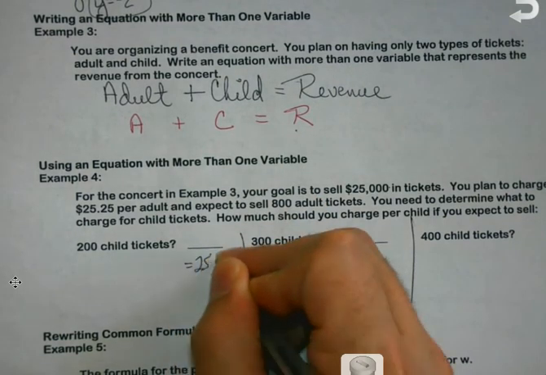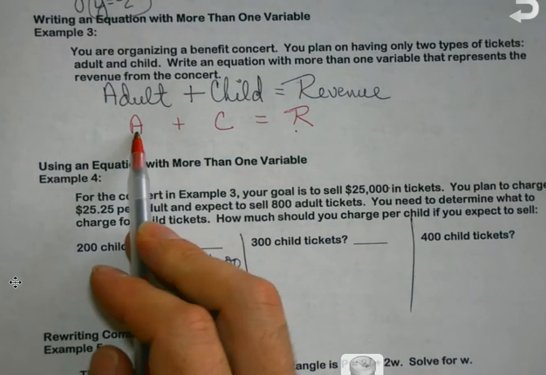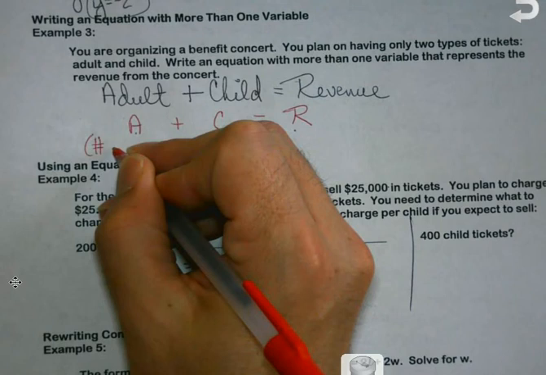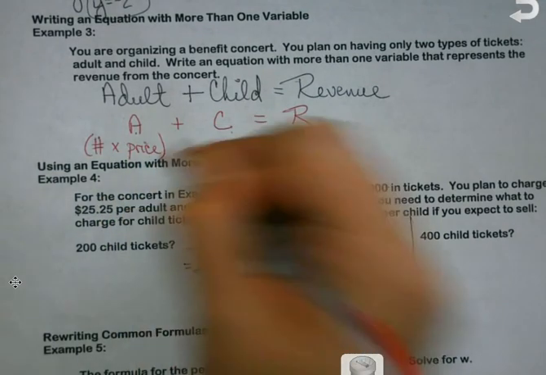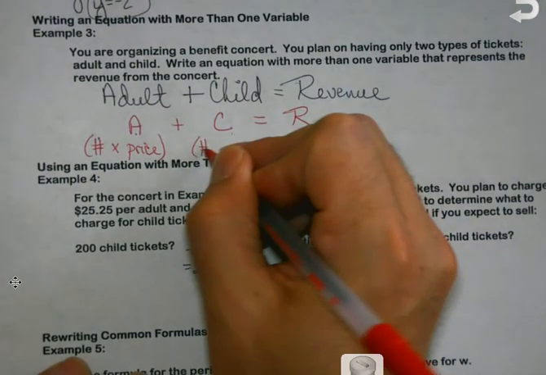So we want to equal 25,000. You plan to charge $25.25 per adult and expect to sell 800 adult tickets. Whenever we're talking about adult or children here, we're talking about the number you sold times the price that you are going to charge. So how many tickets am I selling? How much am I getting per ticket? And that's going to be true for both of these.